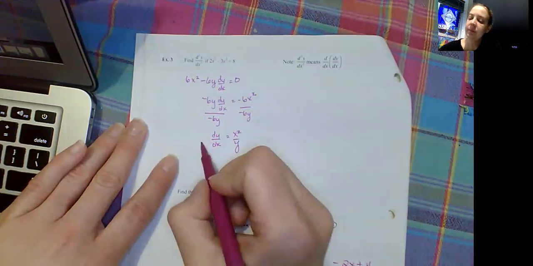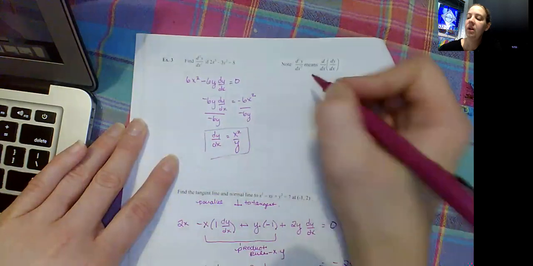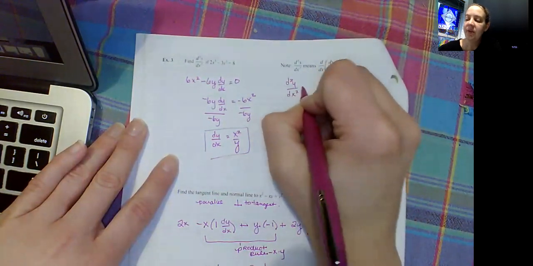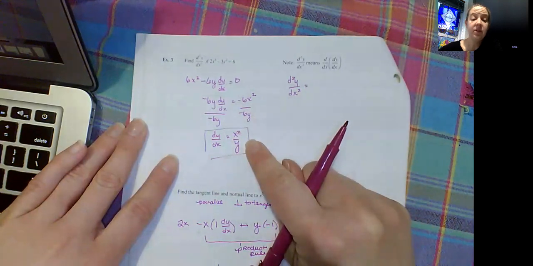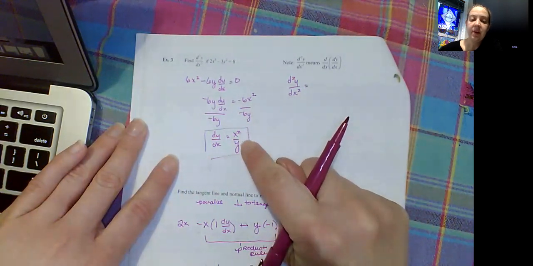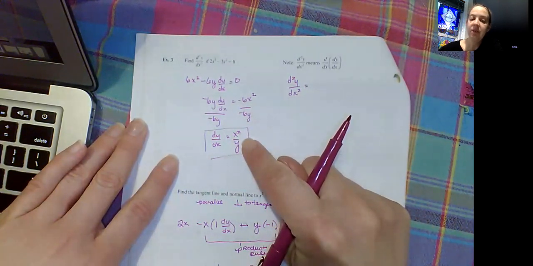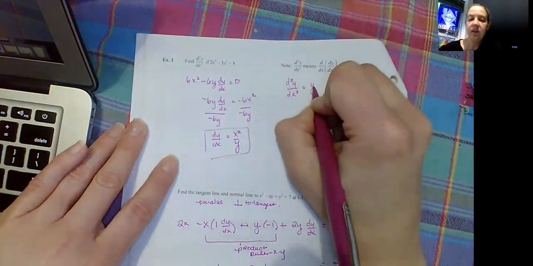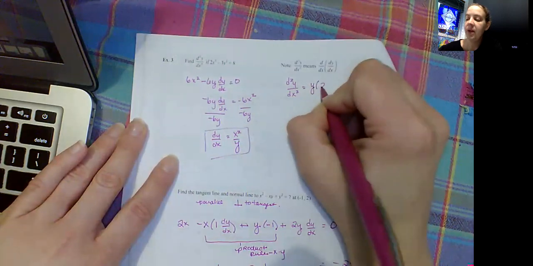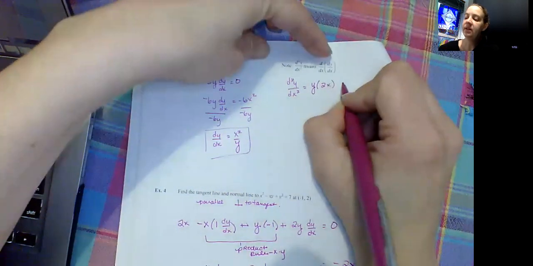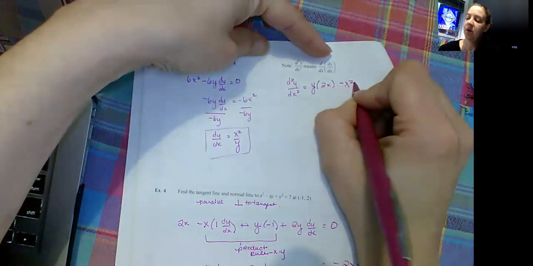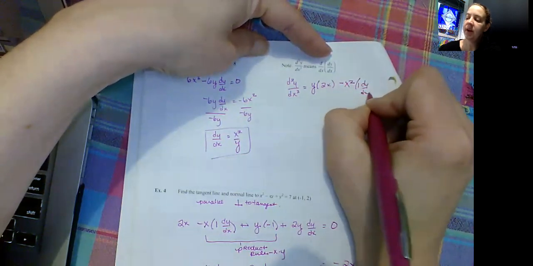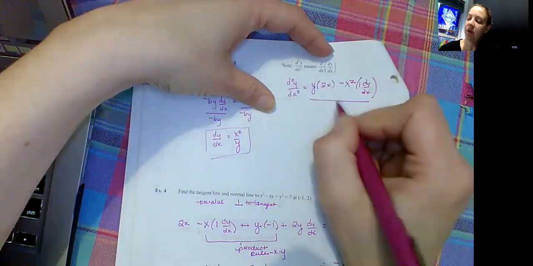Awesome. Now, that's only halfway there. We have to find the second derivative. The second derivative means the derivative of the first derivative. Now, these are being divided, so if we've got division, that's our quotient rule. So it's the bottom, which is y, times the derivative of the top, 2x, minus the top times the derivative of the bottom, and that's 1. And the new part for today, dy/dx, all over y squared.